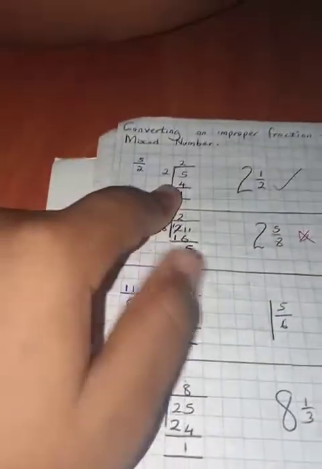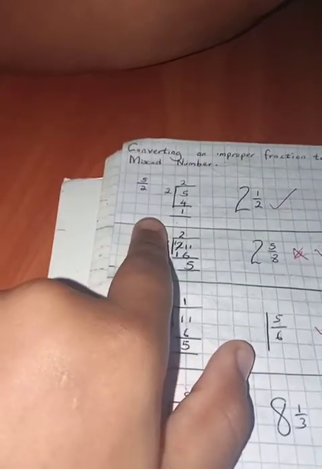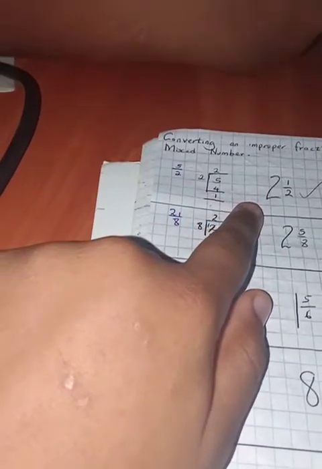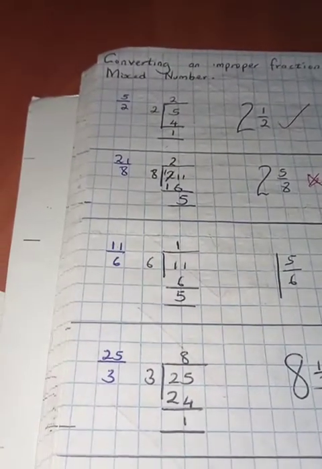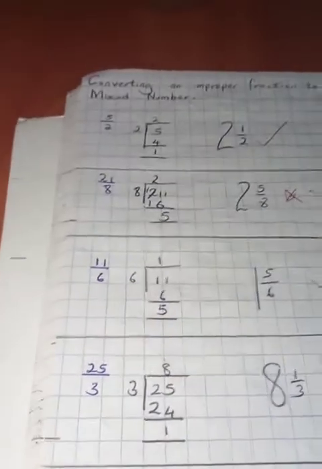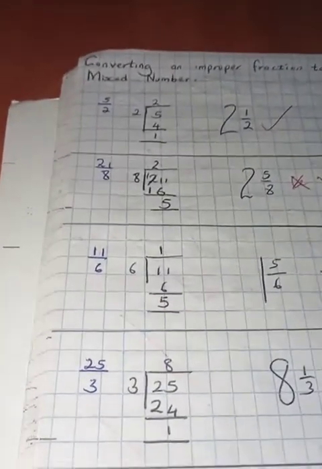If I want to change the improper fraction into a mixed number, I have to divide it. So I write 2 into 5. How many times can 2 go into 5? That is the first question you have to ask yourself before starting anything.